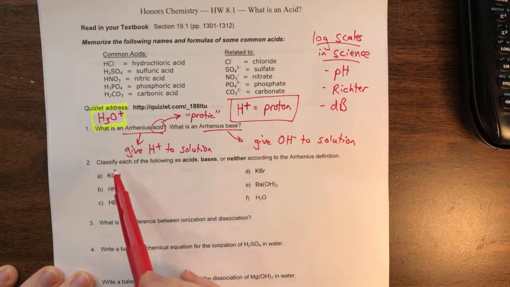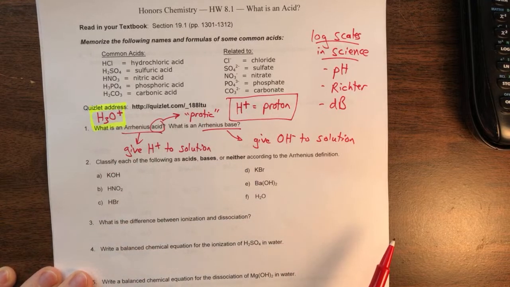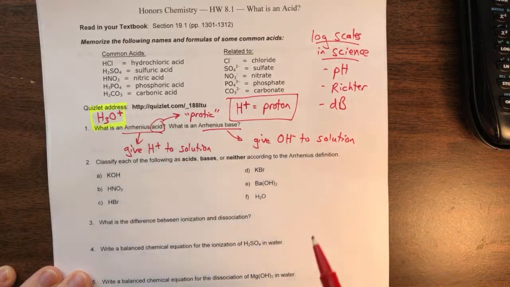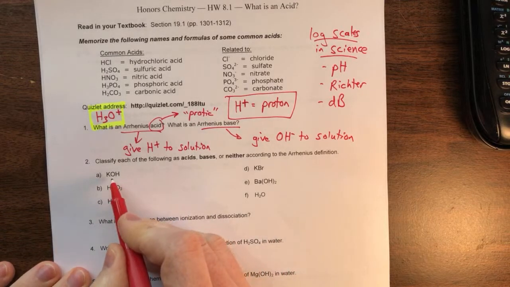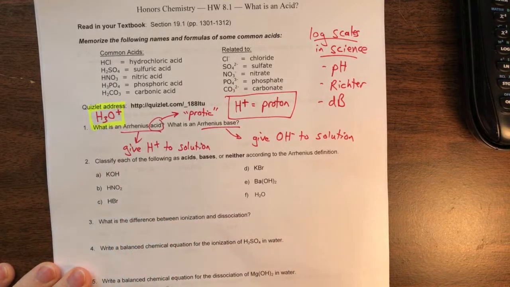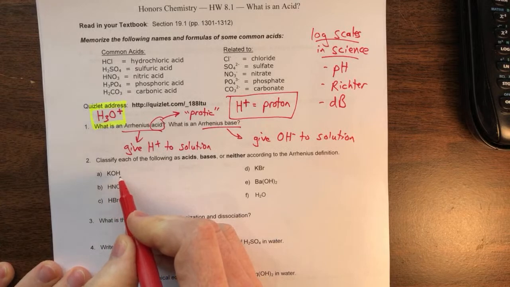Now, down here, we're going to classify these as acids, bases, or neither, according to the Arrhenius definition. Arrhenius is really the only true definition that enables us to identify single chemicals as acids or bases. So let's look at each one. KOH. These are fairly straightforward. If it has an OH at the end, it's going to be a base.